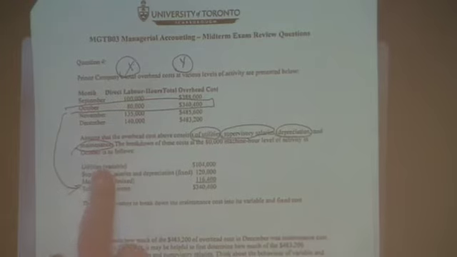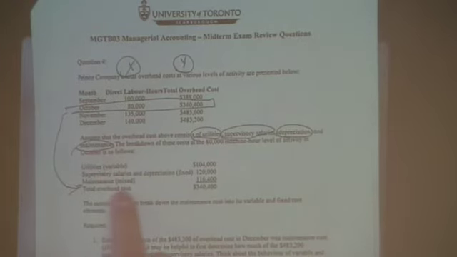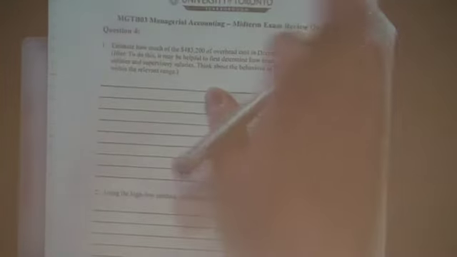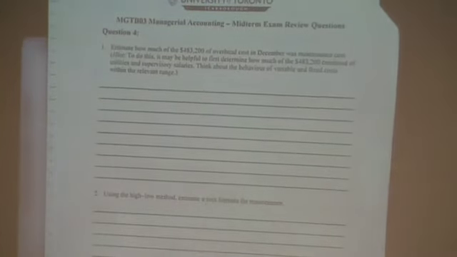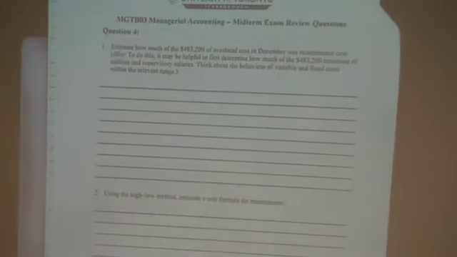Now we're told that there's certain things like variable and fixed. Okay? So, this question is actually a pretty good question. So we're going to start with the total hours of 80, right?